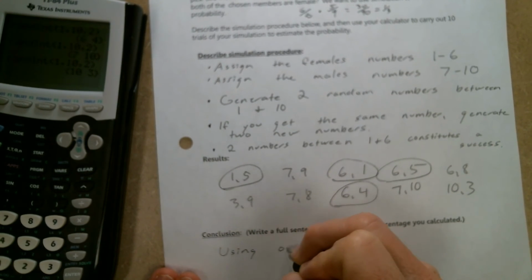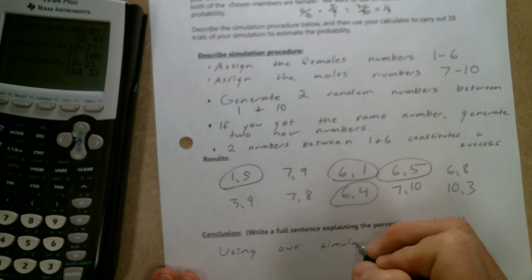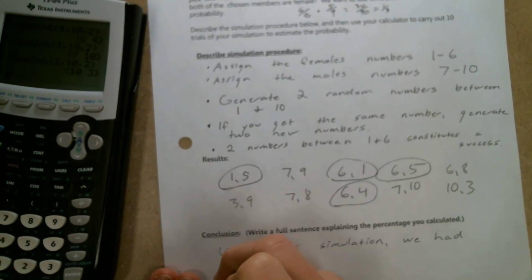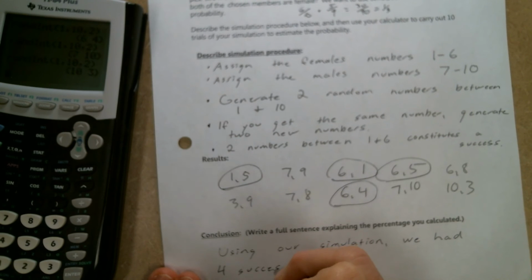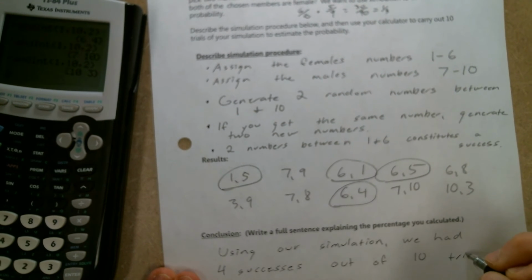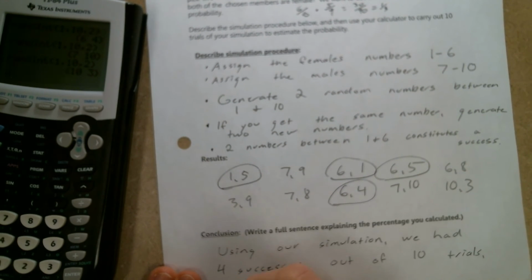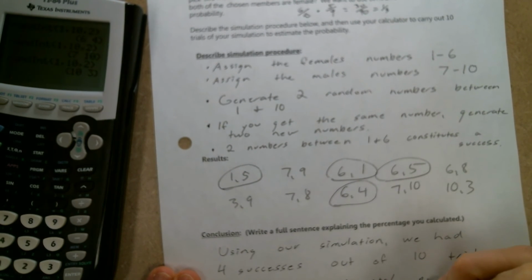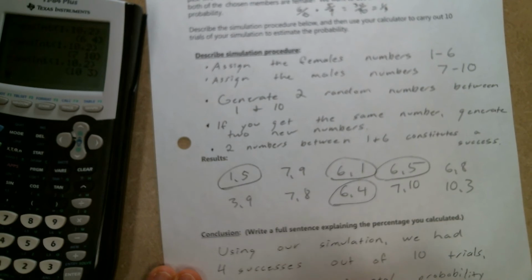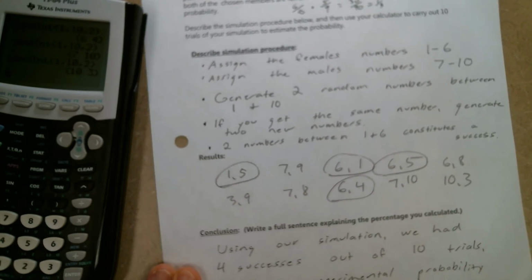So using our simulation, we had 4 successes out of 10 trials for an experimental probability of 0.40 or 40%.